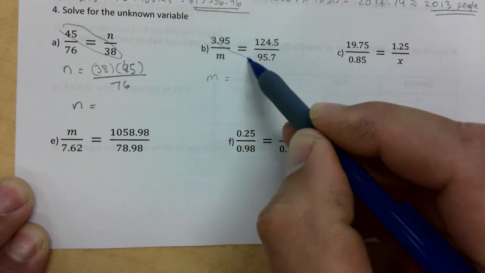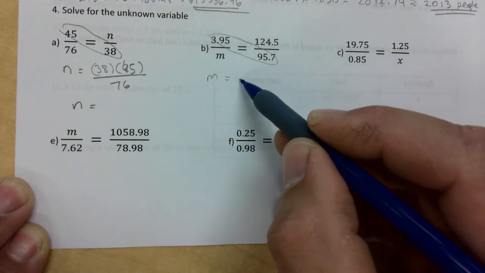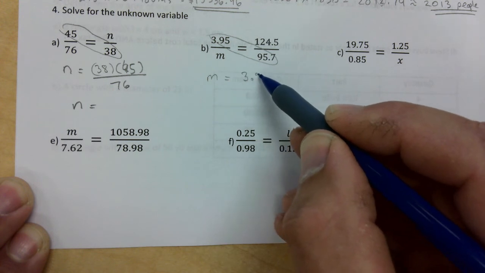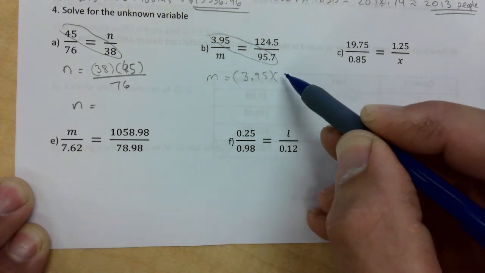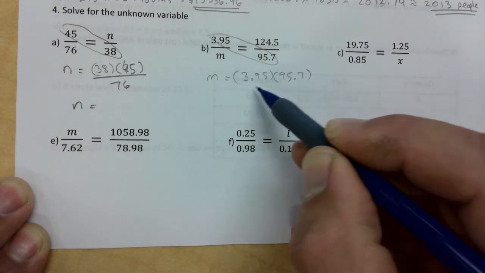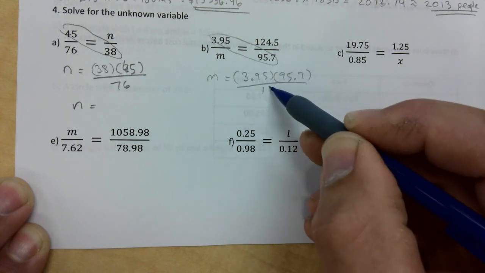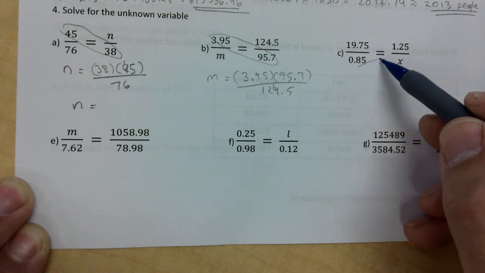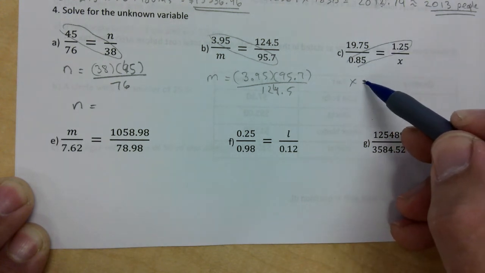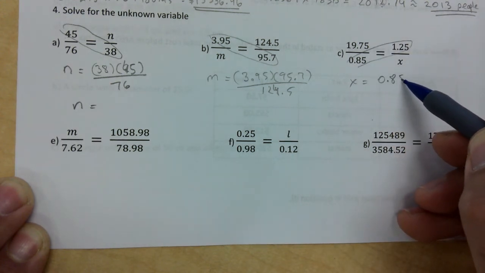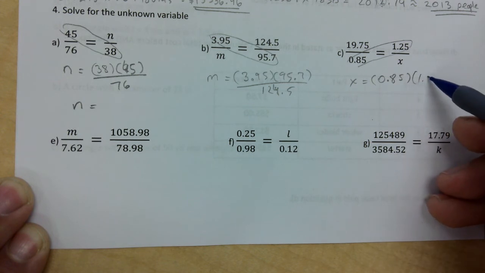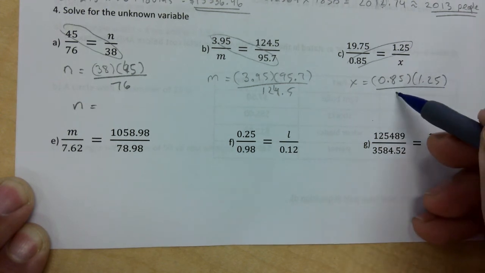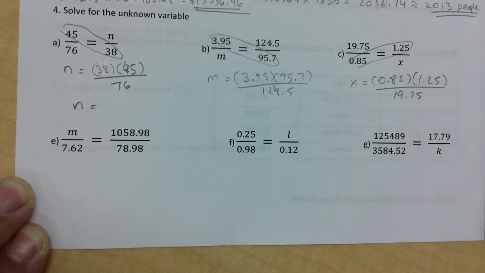So here you have these two multiplying, so it's 3.95 times 95.7 over 124.5. Here I have these two, x is equal to 0.85 times 1.25 divided by 19.75.